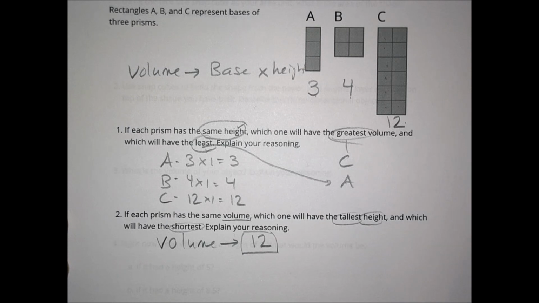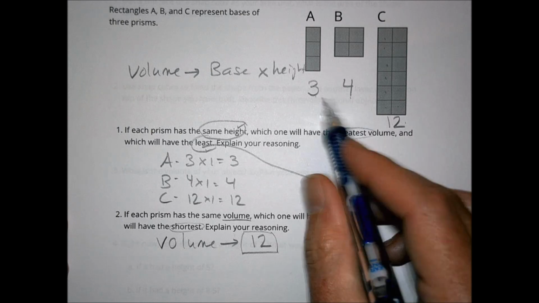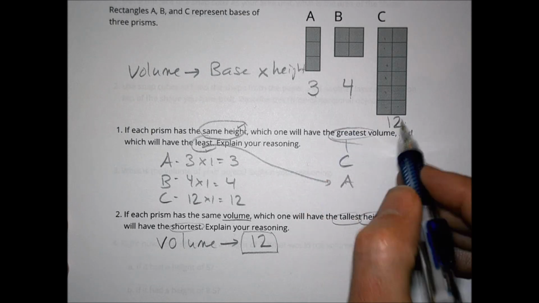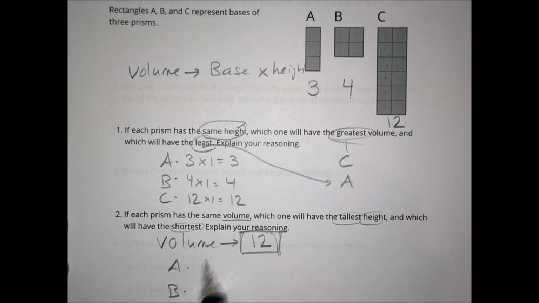The reason for that is because we know that 12 is a multiple of all these: 3 times 4, 4 times 3, and 12 times 1. So if I set the volume to 12, how could I get there? Again, taking your base for A, B, and C, our bases were 3, 4, and 12, and we're asking what height I would have to have in our H category right here in order to have a volume of 12.